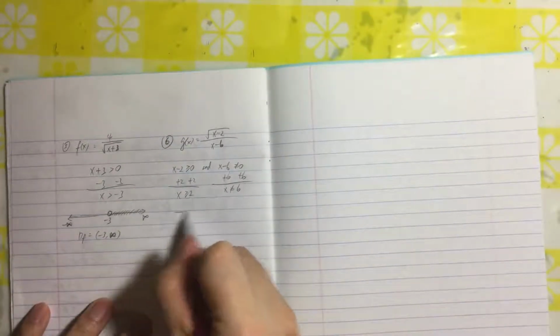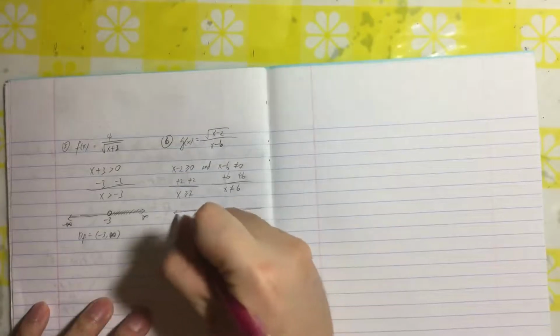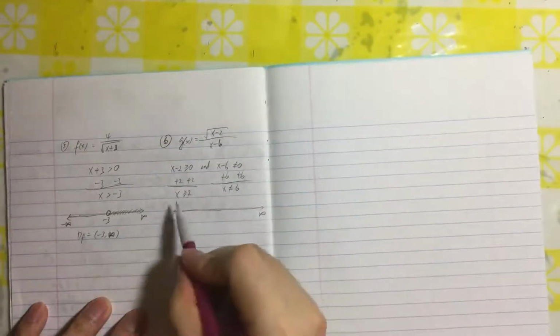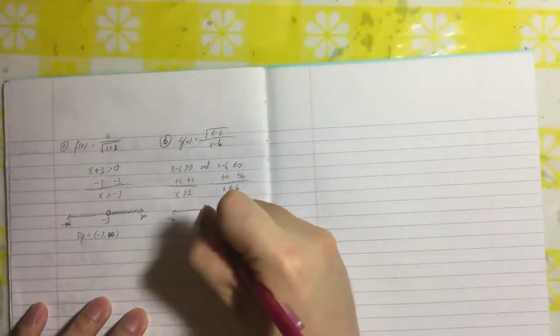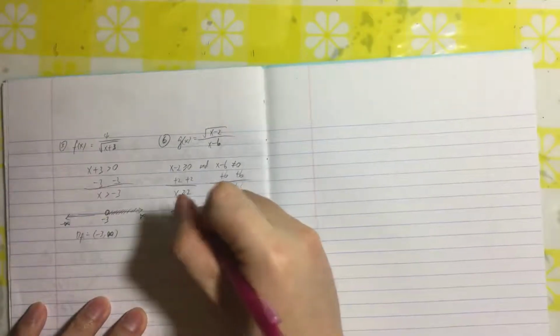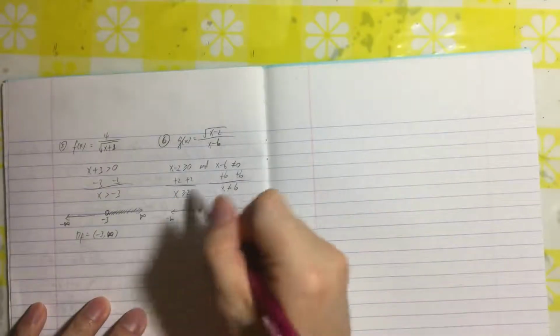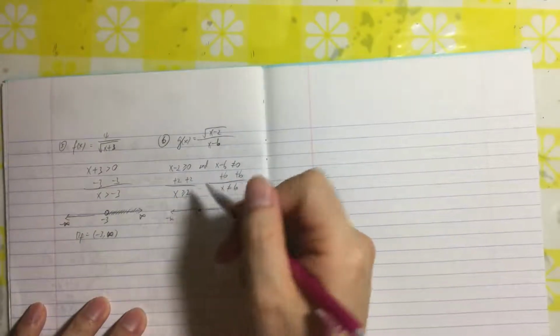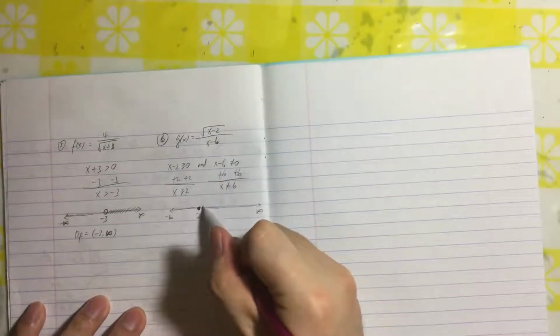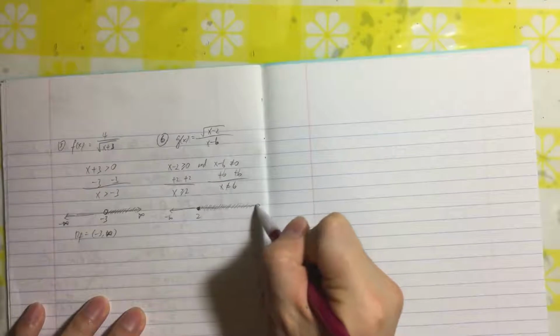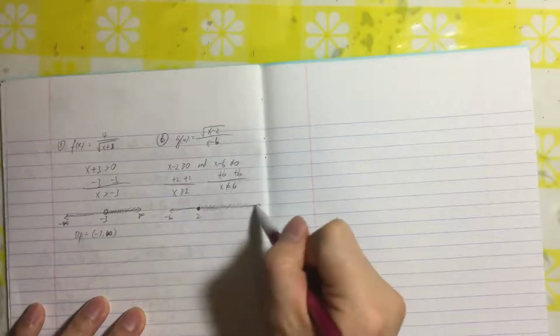Let's draw a number line. Number 2 is somewhere on the number line here. Since 2 is included, draw a solid circle. We know that numbers to the right side of 2 are greater than 2. So that's from 2 to infinity.